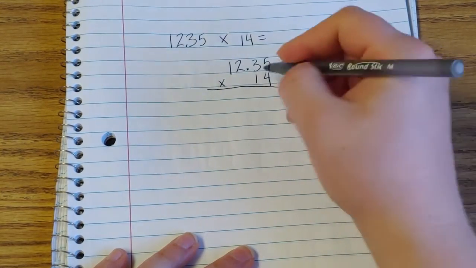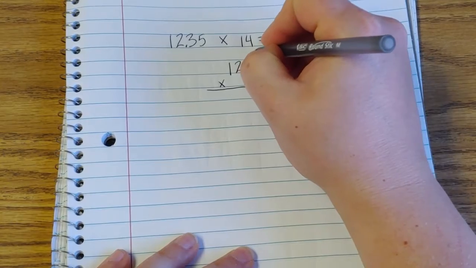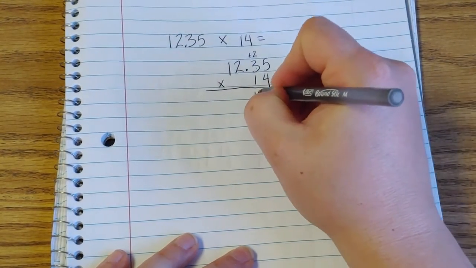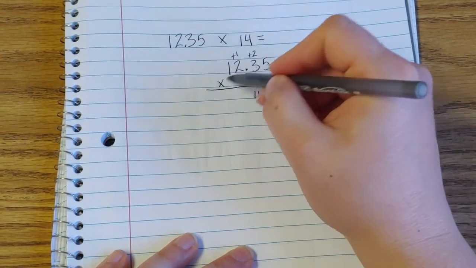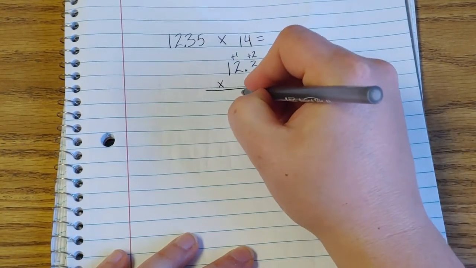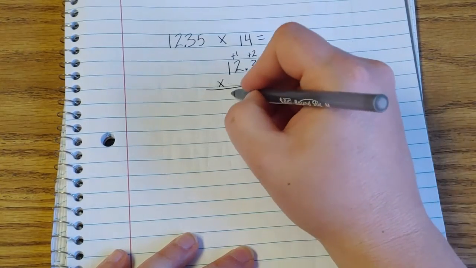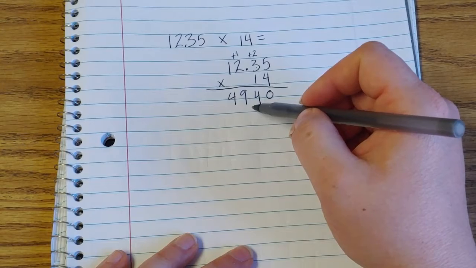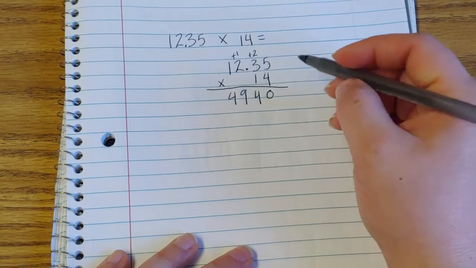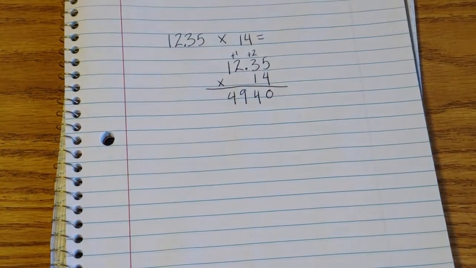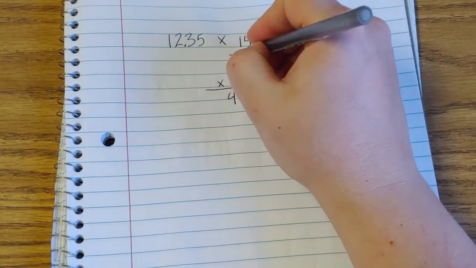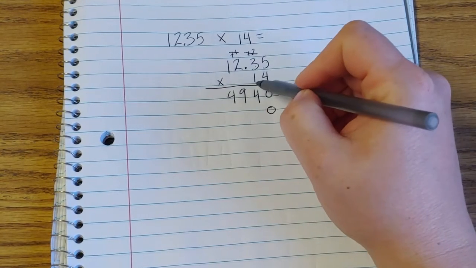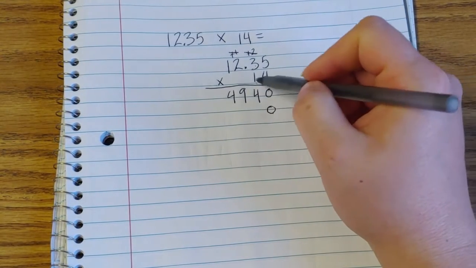So 4 times 5 is 20. Carry my 2. 4 times 3 is 12, plus 2 more is 14. 4 times 2 is 8, plus 1 is 9. 4 times 1 is 4. I'm not going to put any decimals in right now. Again, like I said, we're going to have to put some decimals back in. So for now, I'm just going to have numbers. So cross out those carry numbers so I don't get confused. Put the 0 down because this is really a 10. But now that I have the 0, I can treat this as a 1.